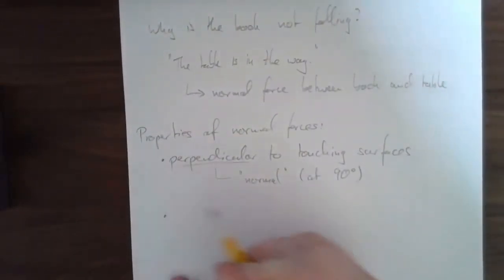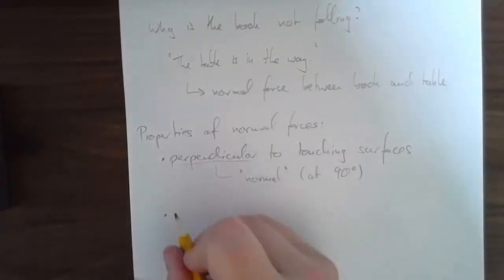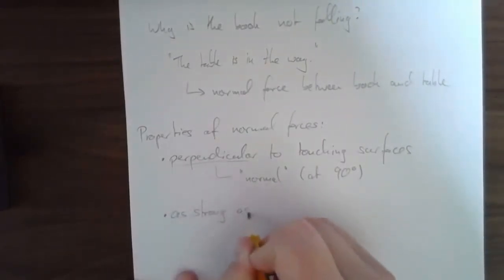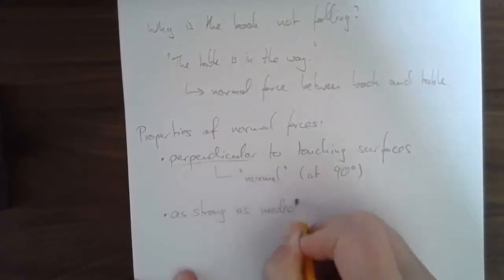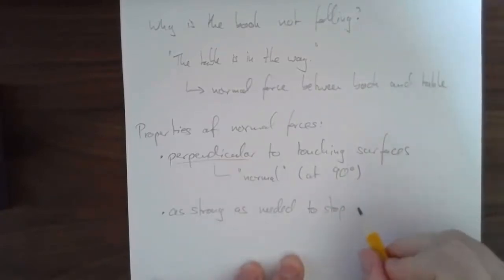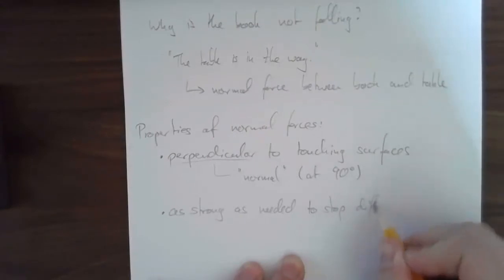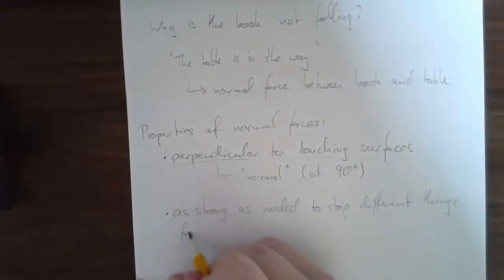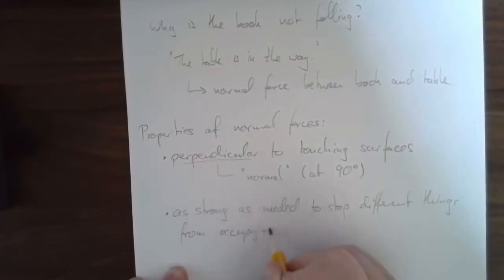The second one that's important is they always are as strong as needed. I'll show you what I mean by that in a second. As needed to stop things falling through each other, or to stop different things from occupying the same physical space.